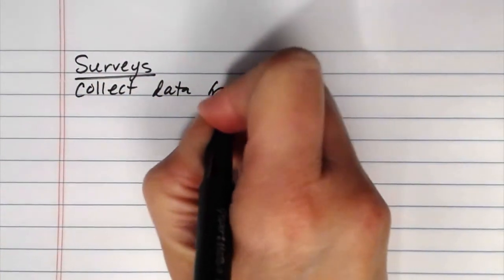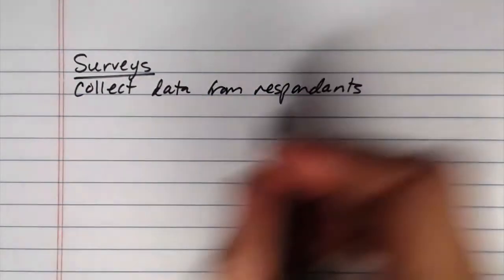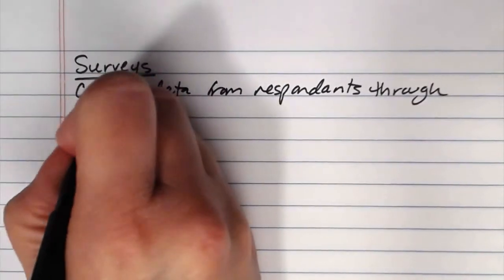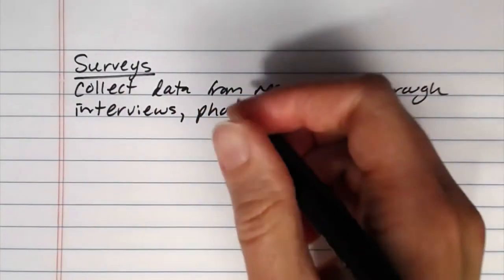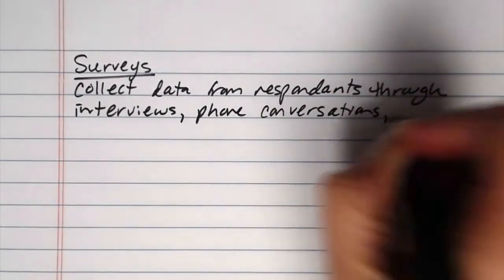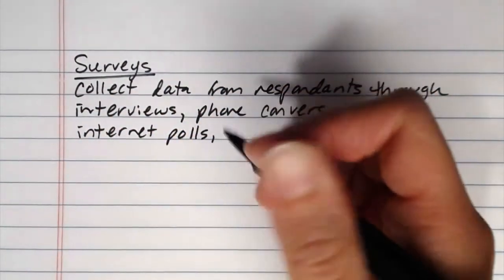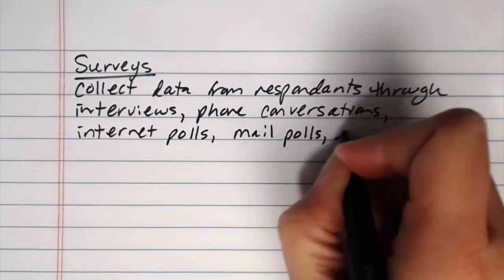So surveys are basically when you collect data from respondents through interviews, phone conversations, internet polls, mail polls, etc.